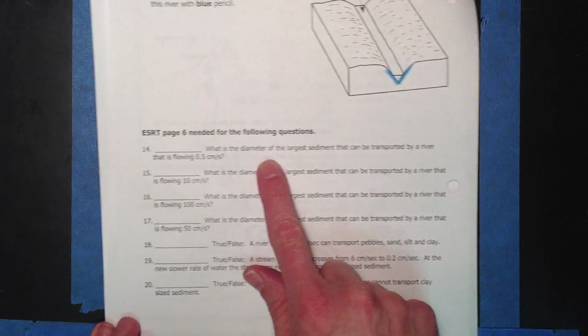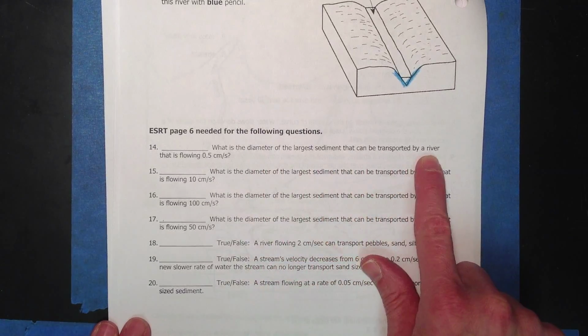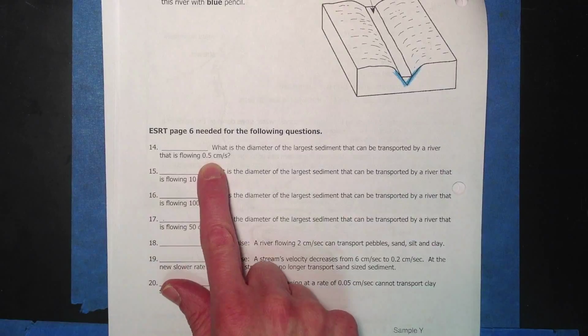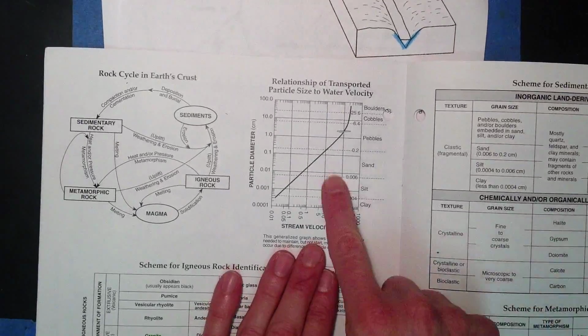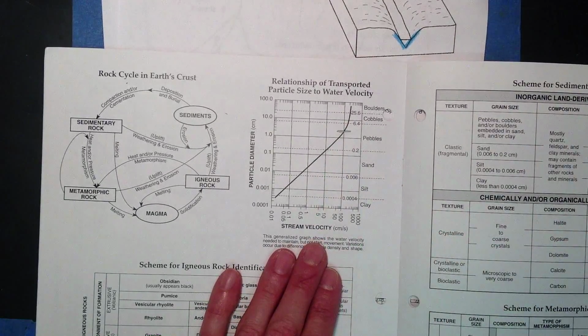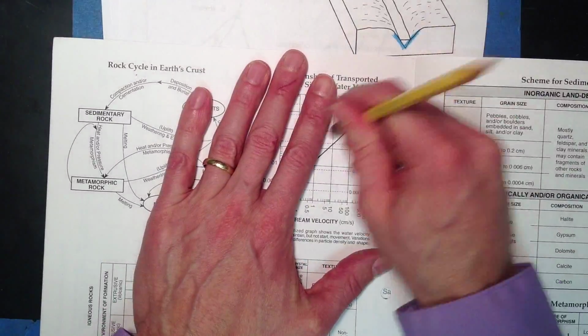Okay, so what is the diameter of the largest sediment that can be transported by a river that is flowing 0.5 centimeters per second? So this is reading this graph, and the key thing here is this line. Now I want to erase this line that someone drew in here.